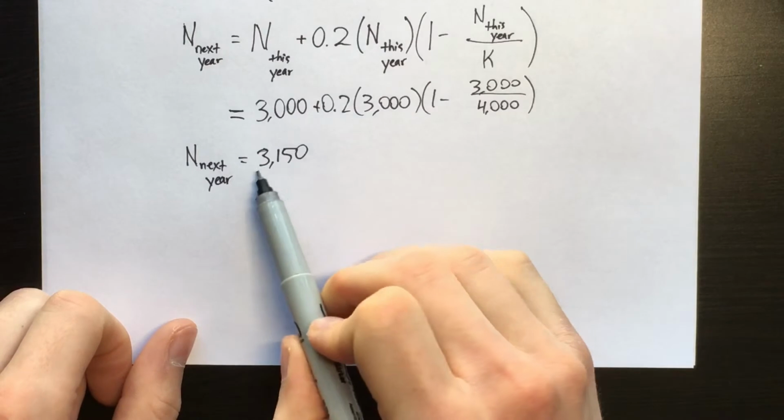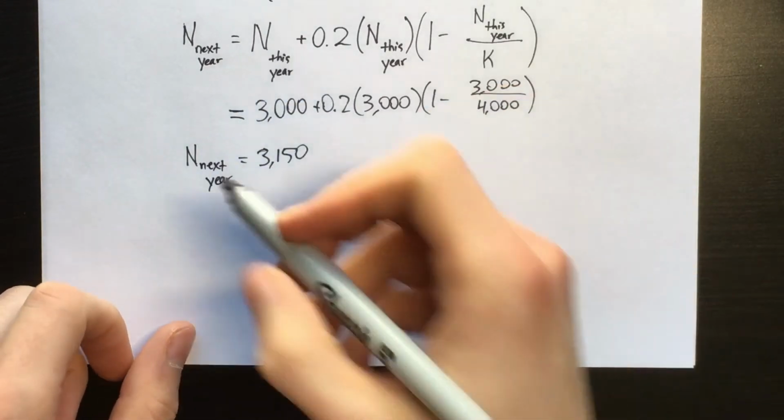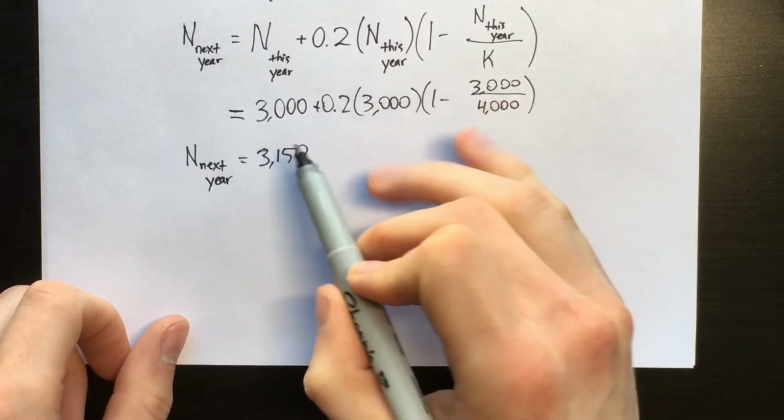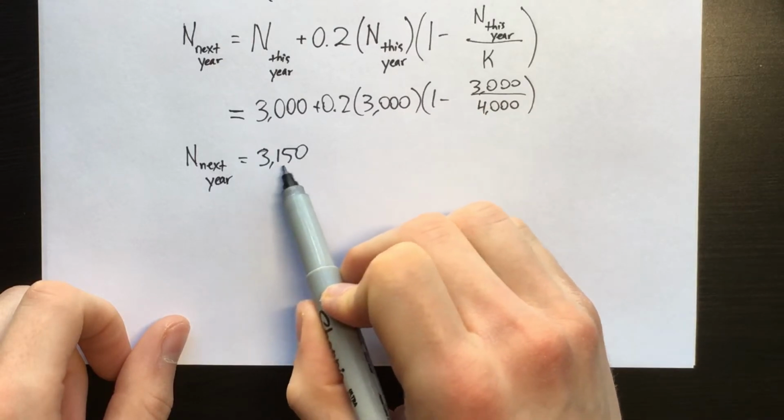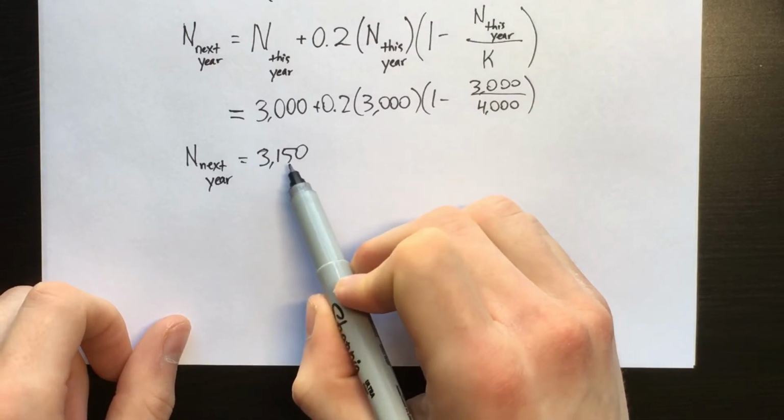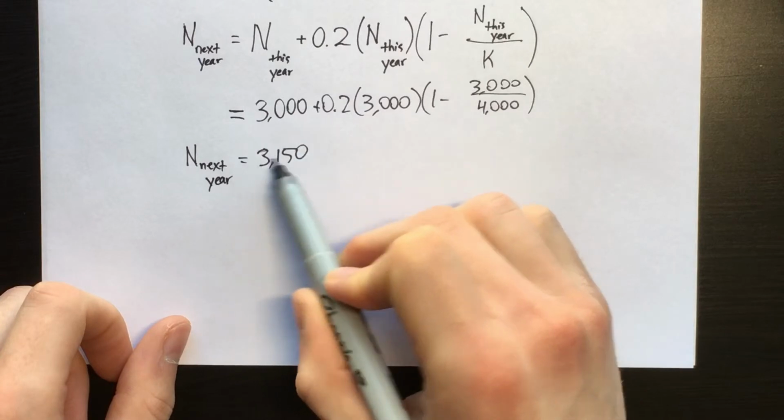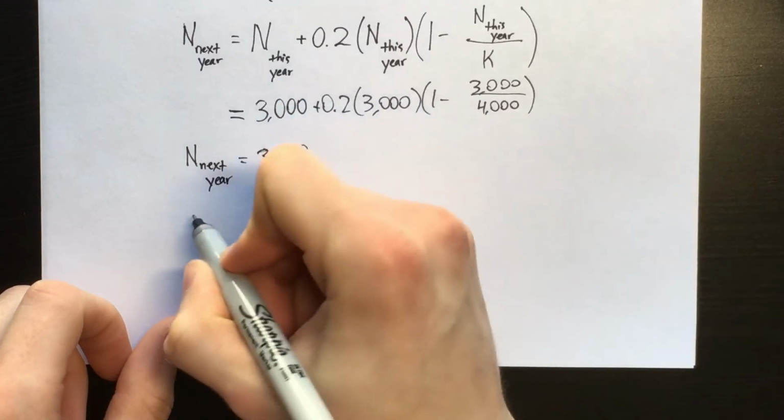Well, you basically take this and plug it back into the formula, right? So now 1 year from now, we have 3,150 plants. To find 2 years, let's plug this in as this year's value.